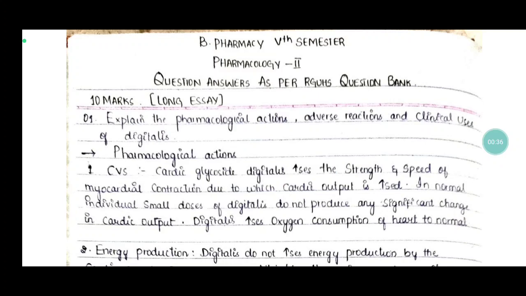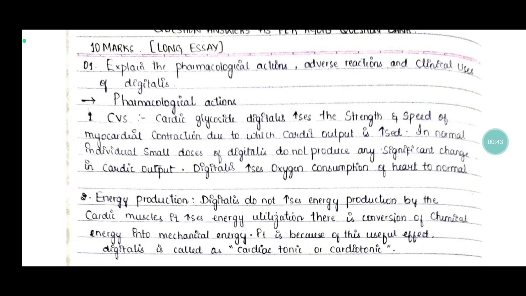So the pharmacological action involves the CVS. The cardiac glycoside digitalis increases the strength and the speed of the myocardial contraction, due to which the cardiac output is increased.